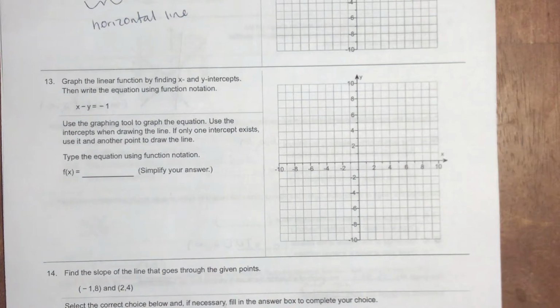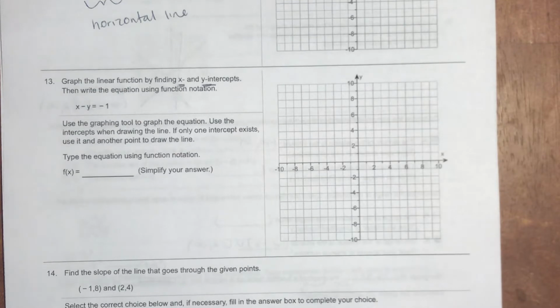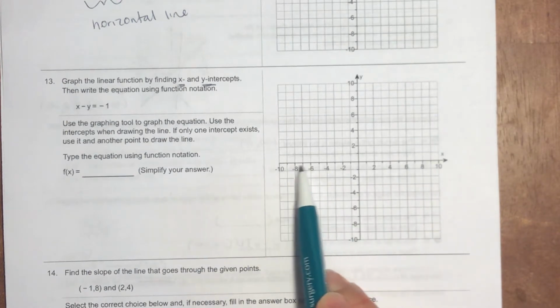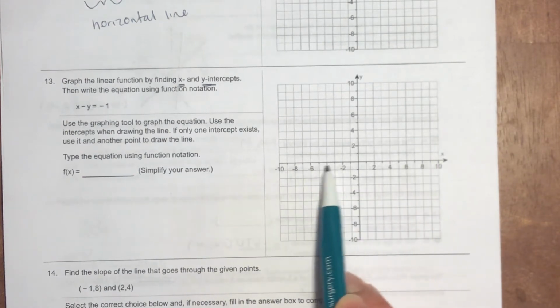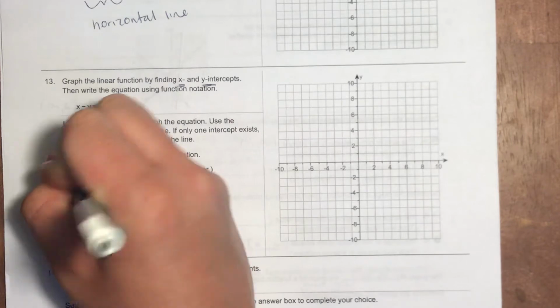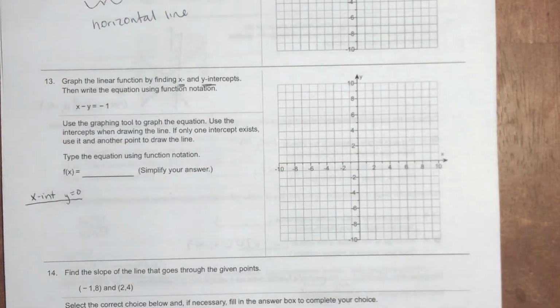Graph the linear function by finding the x and y intercepts. Then write the equation using function notation. Okay, so if you do not graph using the x and y intercepts, even if you get the correct graph, you will get this problem wrong. Okay, so you need to do what the instructions are telling you to. So to find the x-intercept, that's where the graph is going to cross the x-axis, which means the y value is always going to be 0. So if we want to find the x-intercept, we plug in a 0 for y and we solve for x.